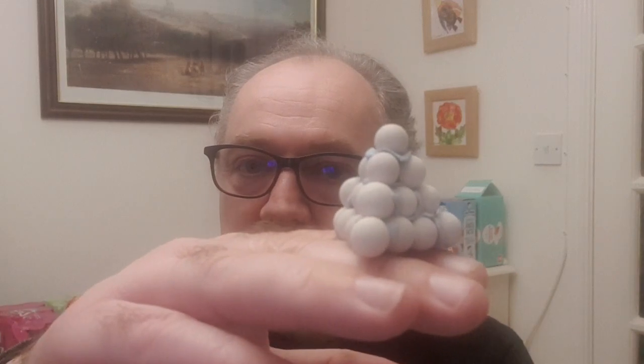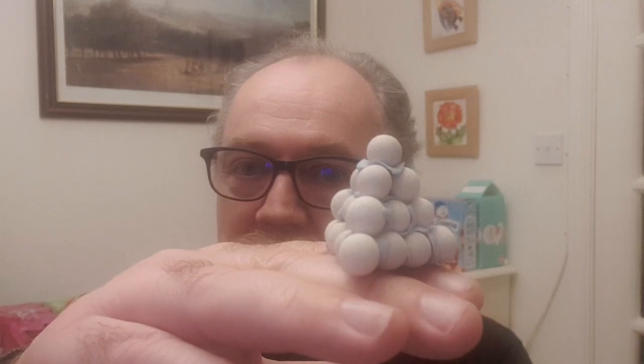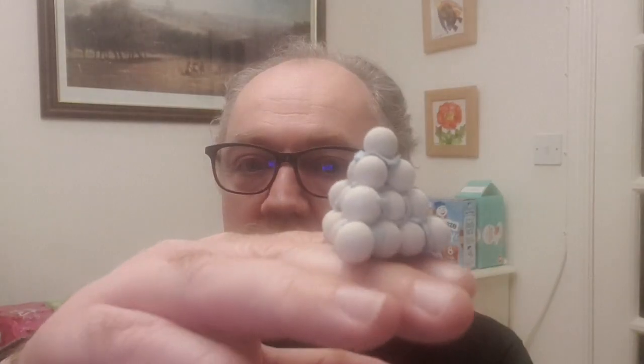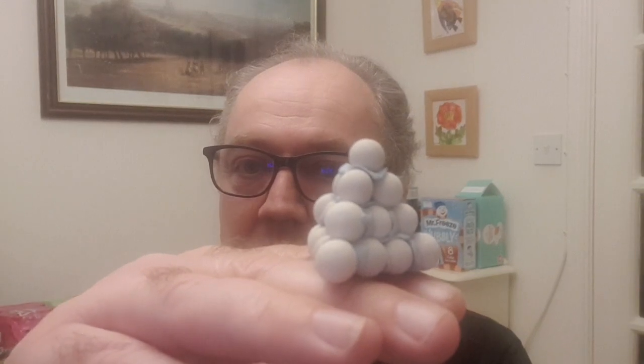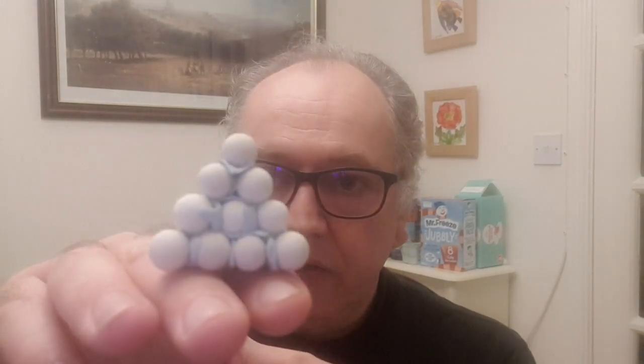So properties of a solid then: it's dense because the particles are closely packed together. All the particles are bonded to each other. A solid keeps its shape. So that's how the particles are arranged in a solid. I think that's all pretty clear, hopefully. So that's the first state of matter.